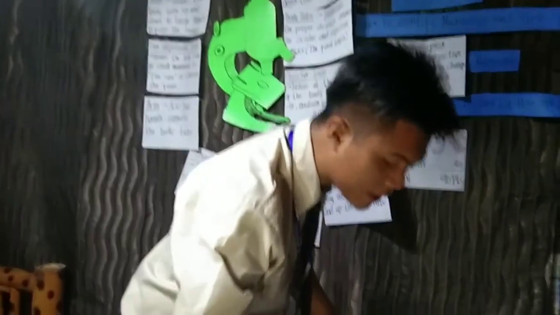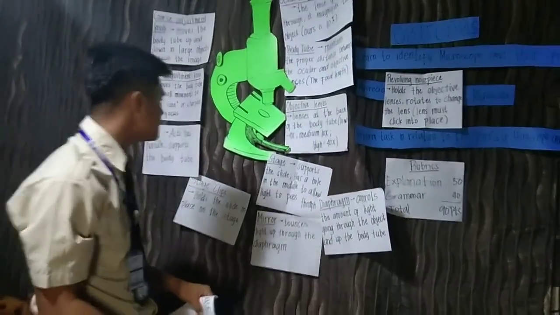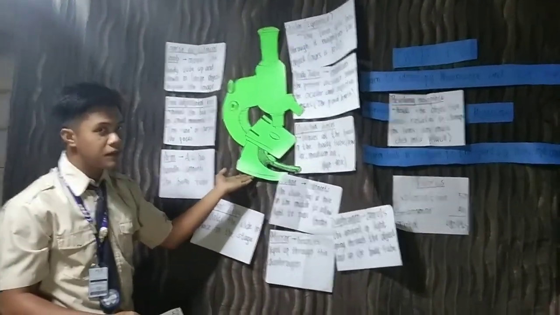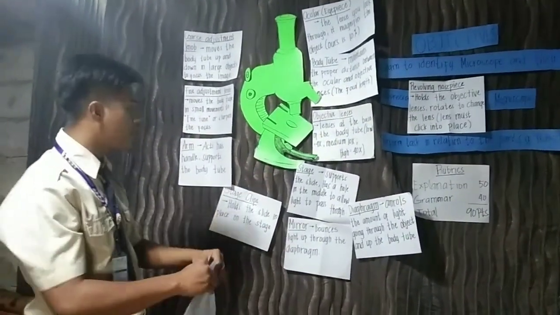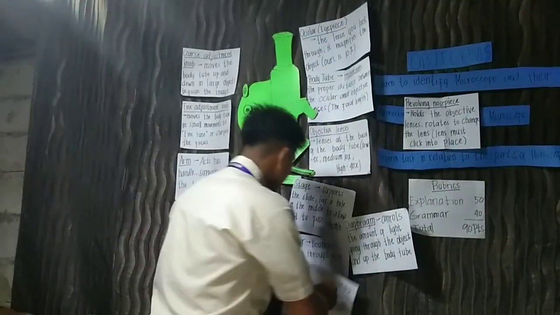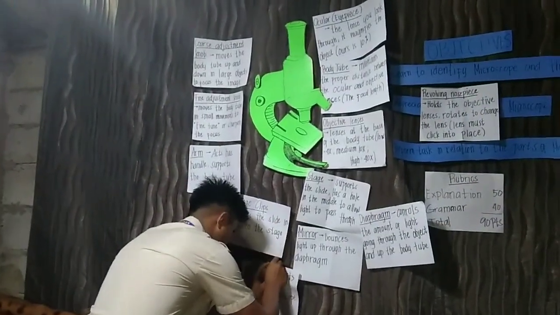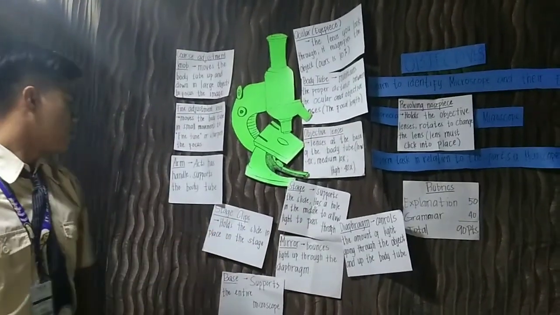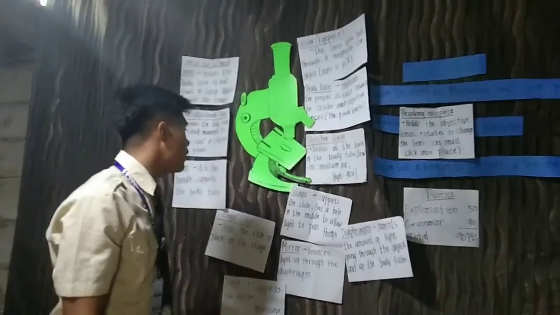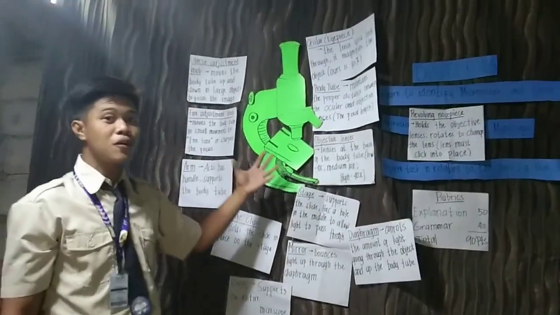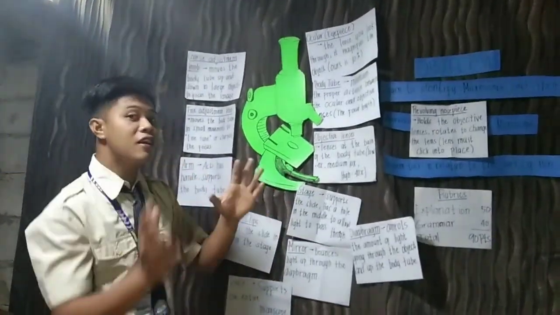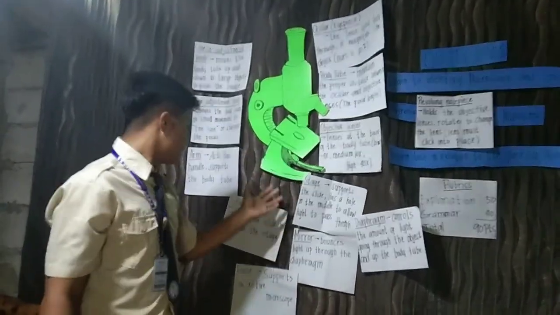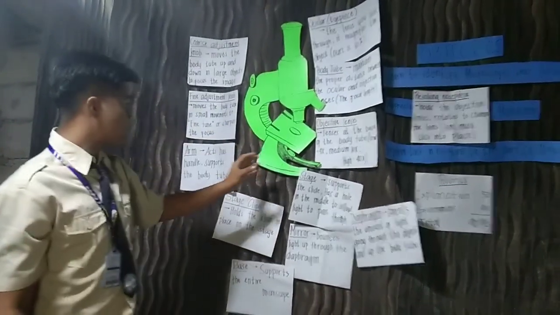So the last part of our microscope is this part. What do we call this part? Okay, it is the base. Okay, thank you. Base. It supports the entire microscope. So without the base, the microscope will not be in balance, because the base supports the whole microscope.